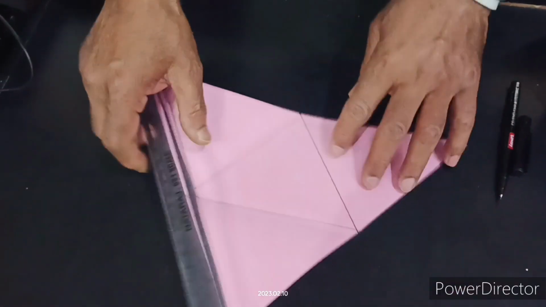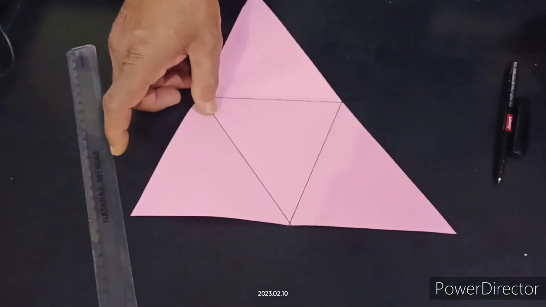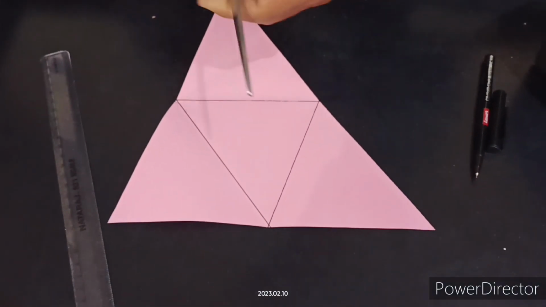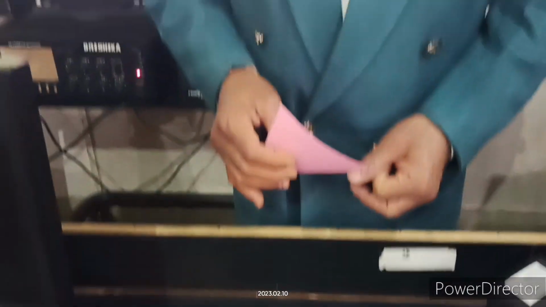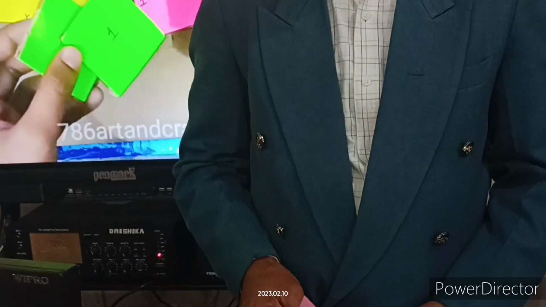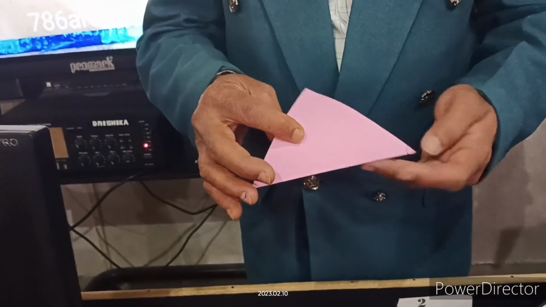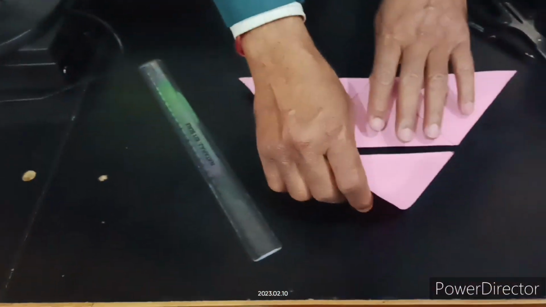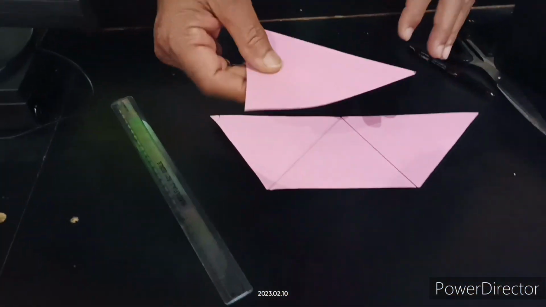Now, just cut this by scissors. Now, after cutting, we have got this piece of paper, which we have taken from here. We have taken from here, and we get it.